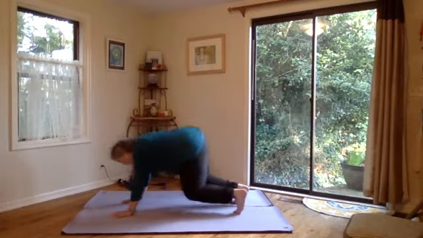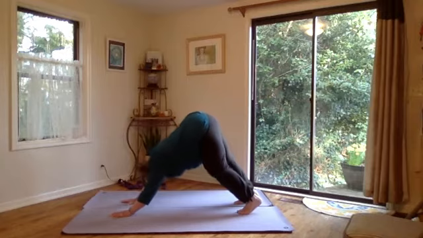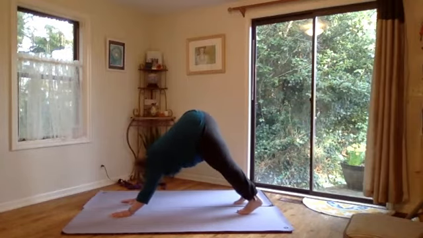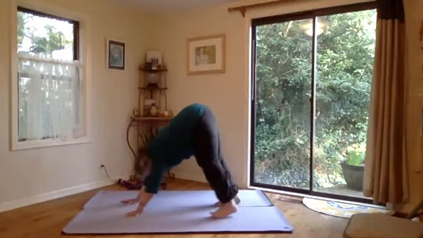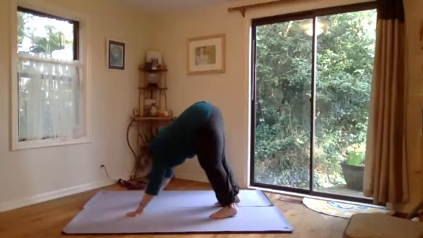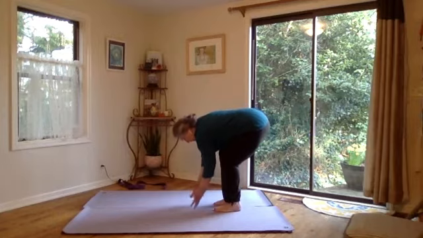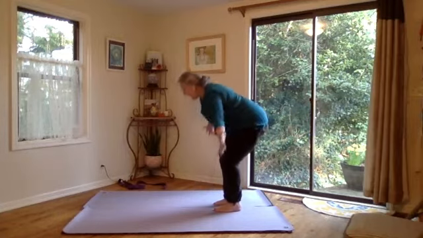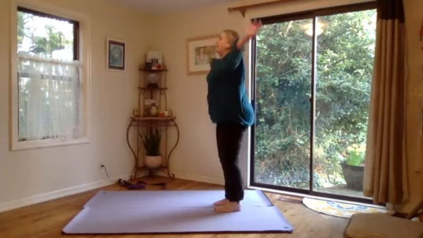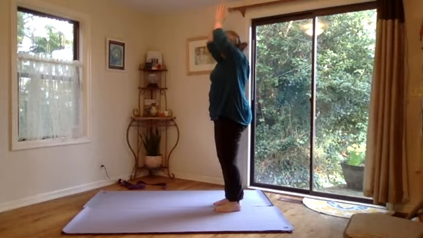We're just going back and forth a few more times. And then we're slowly going to bring our hands and feet together. We'll find ourselves in the bottom of a forward fold, bend the knees here. Then sweep the arms wide as we come to mountain.